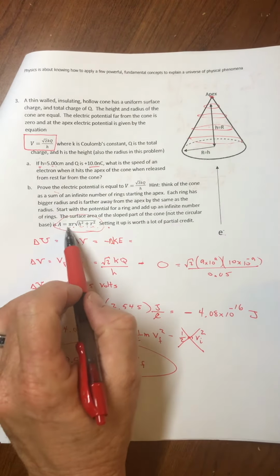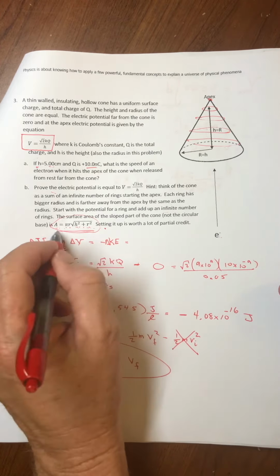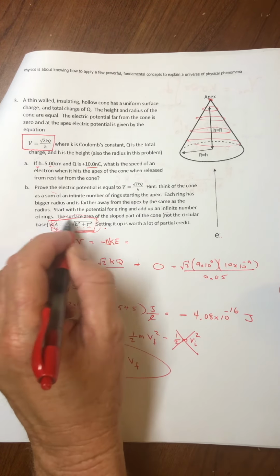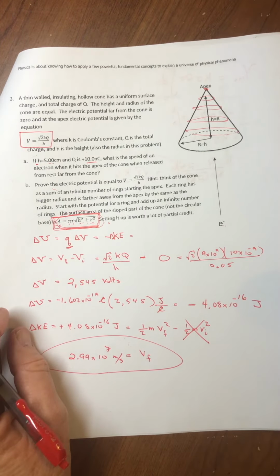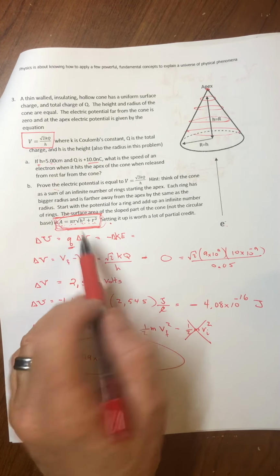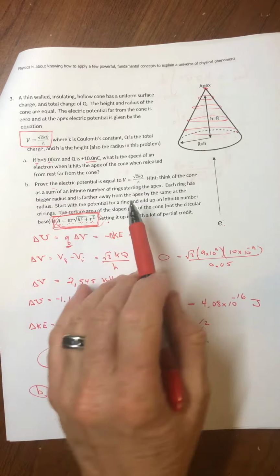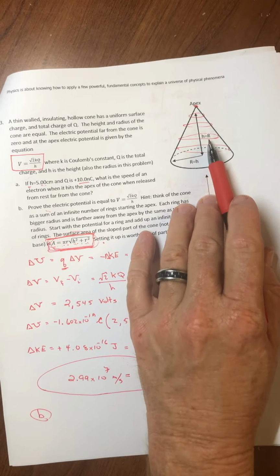But you could have easily done the connection between a little area and a little bit of x here, because we're given this equation, and it would be like h is the x-axis here.